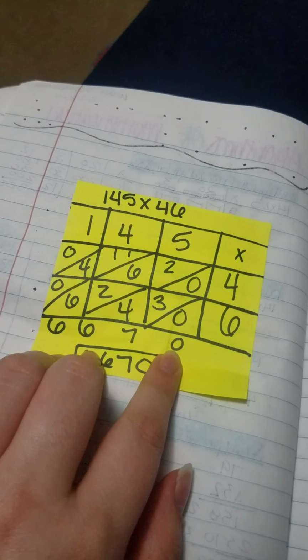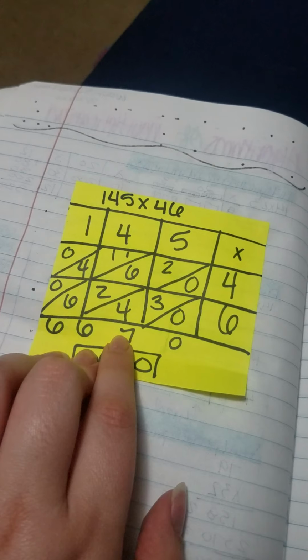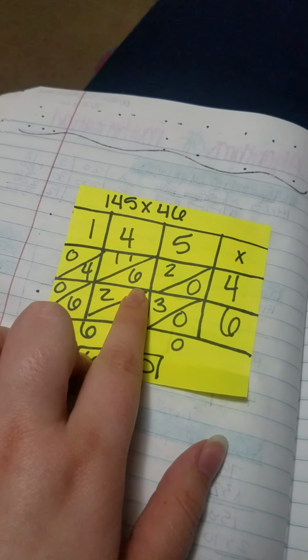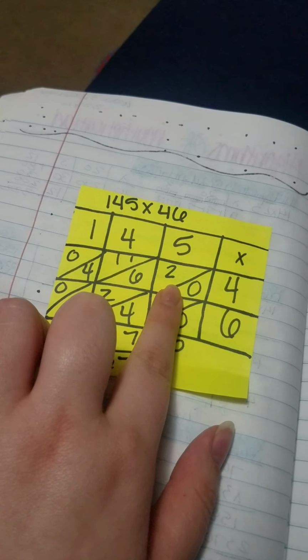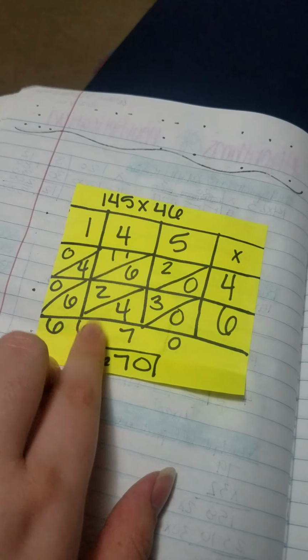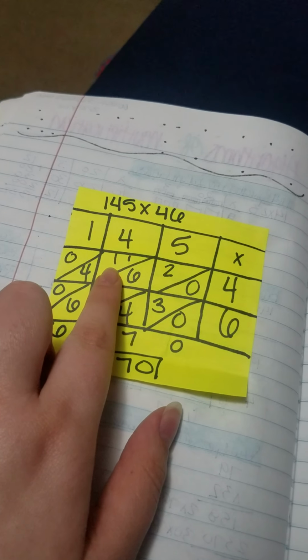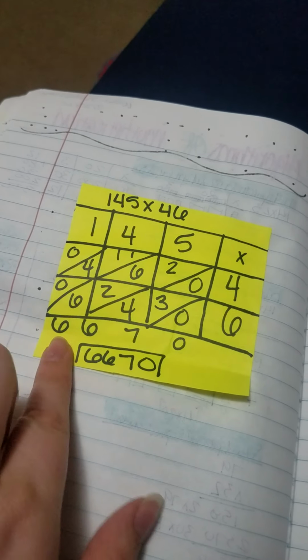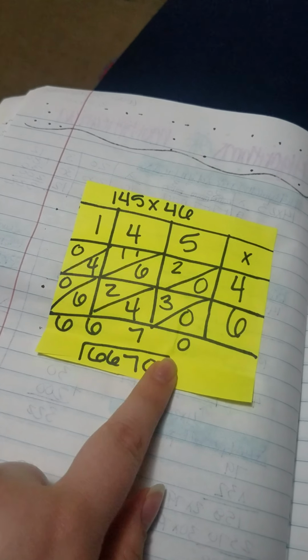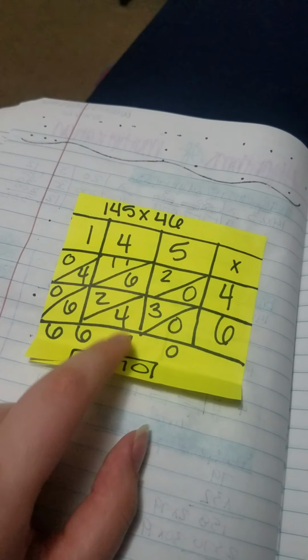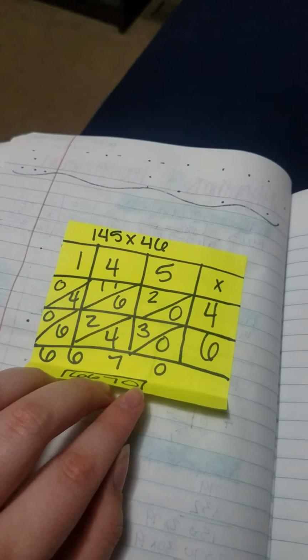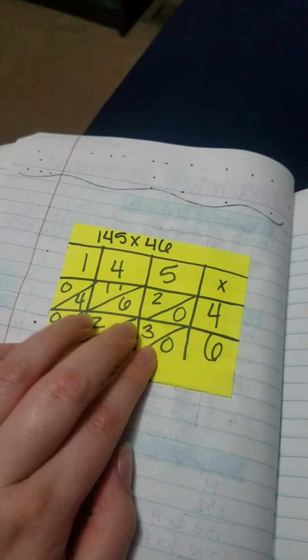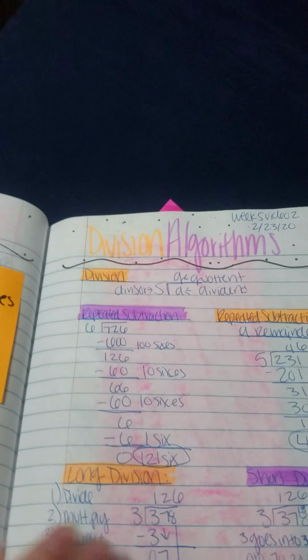For instance, 0 will carry that down. 4 and 3 is 7. 6 and 6 is 12. Plus 4 will give us 16. We'll write the 6 and carry the 1. 4 and then 2 is 6. So that'll give us 6,670 for that answer. And that's so much faster to me than doing the very long, drawn-out multiplication problems, because I struggle with those sometimes, even to this day.